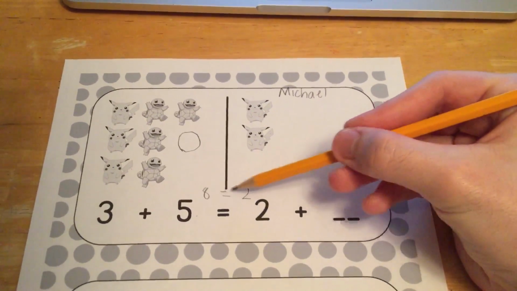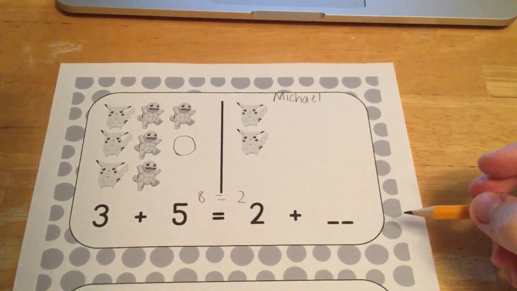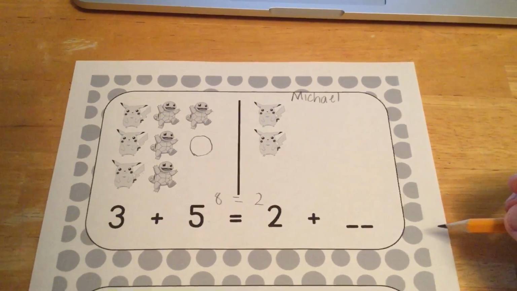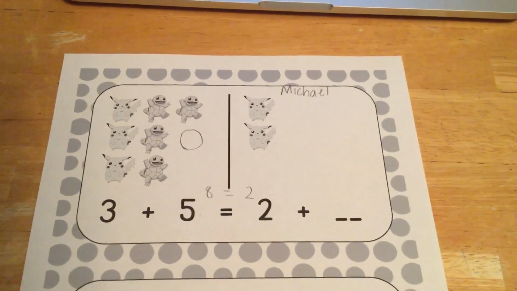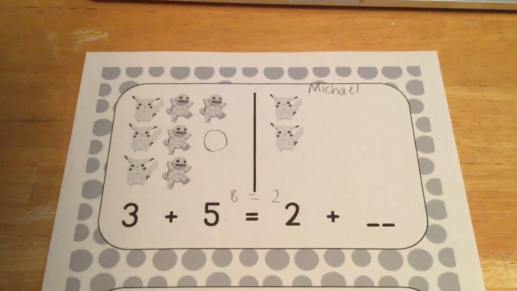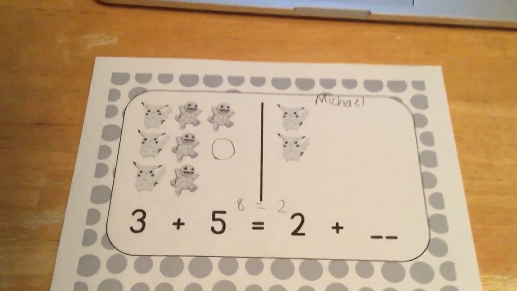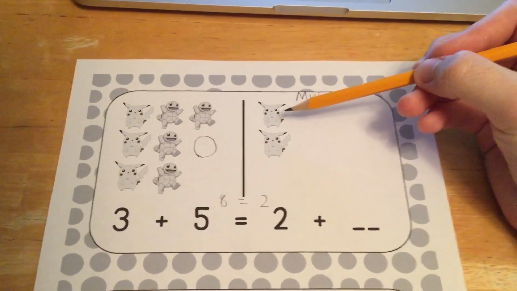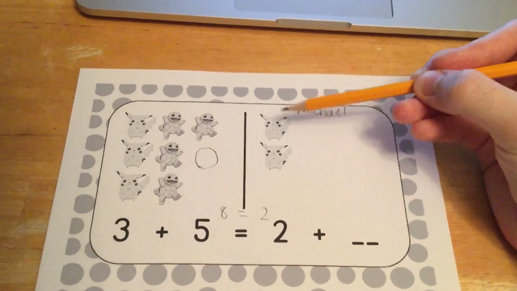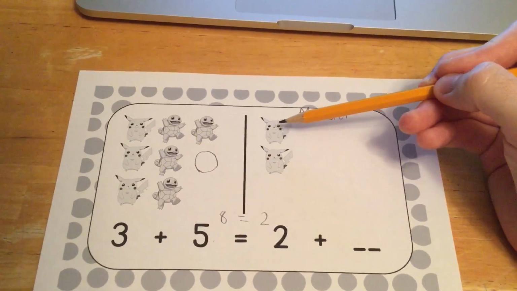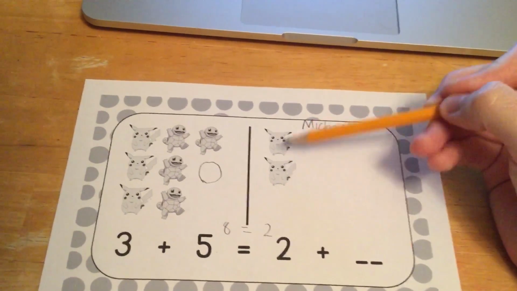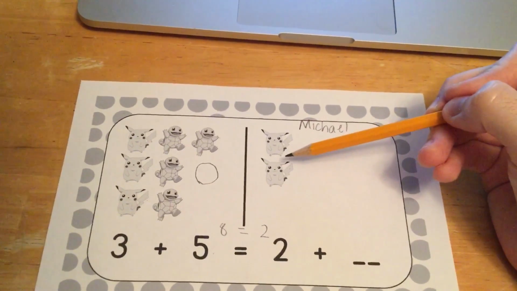So since we found out that 8 equals 2 is false, we have to figure out what to do to make them equal. If you think about it, you can figure out that the way to make it equal is we have to either add Squirtles or subtract Pikachus.